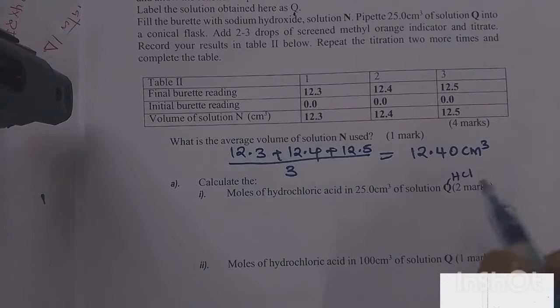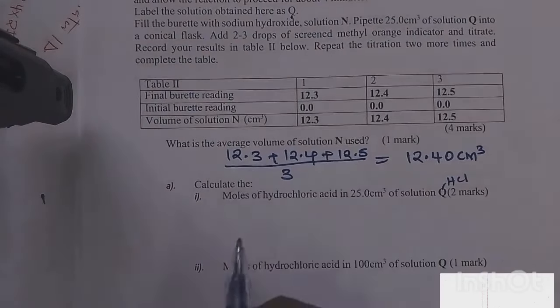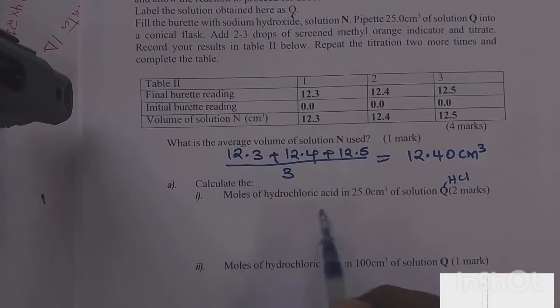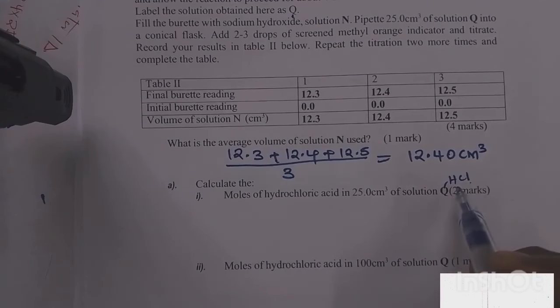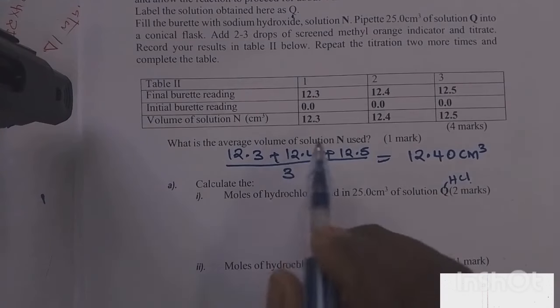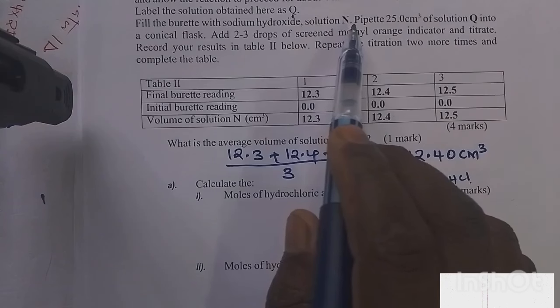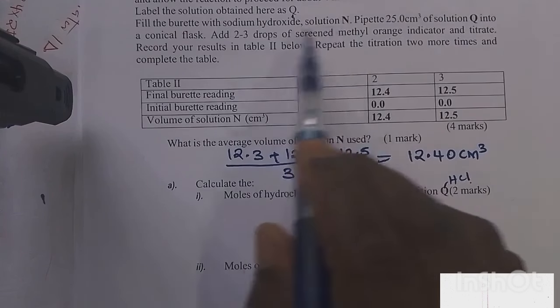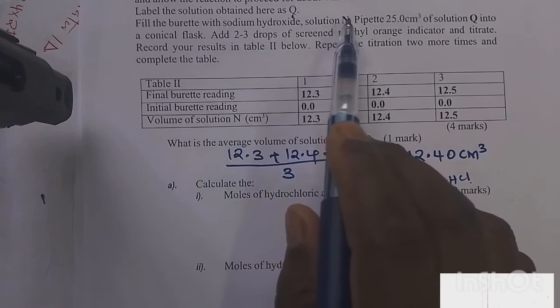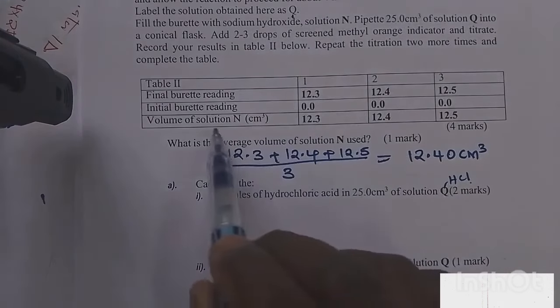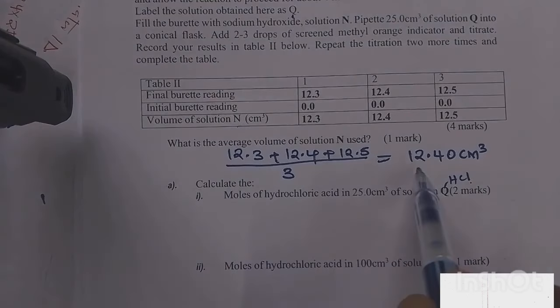Sorry, I'm saying we know solution HCl in 25 of solution Q. This is HCl but diluted. So we know the sodium hydroxide solution that reacted because it has not changed. We know the molarity, but again, we know the volume of sodium hydroxide used. It is 12.4.